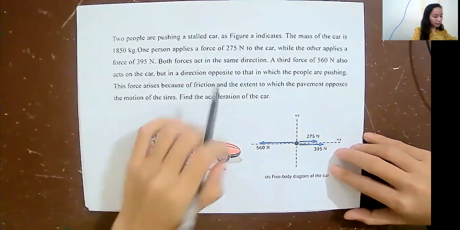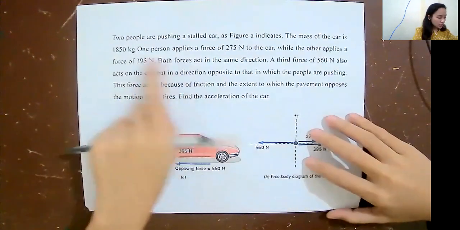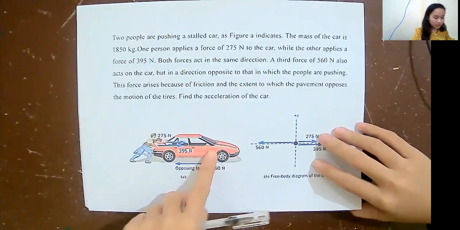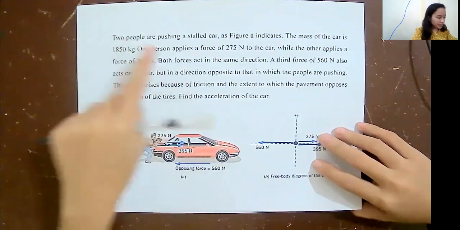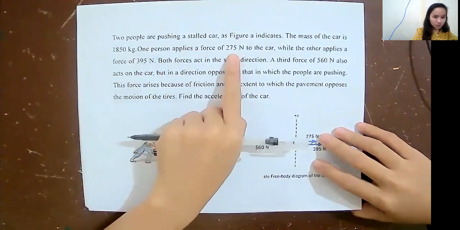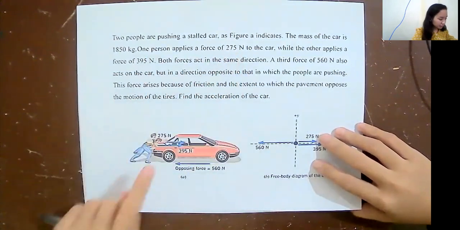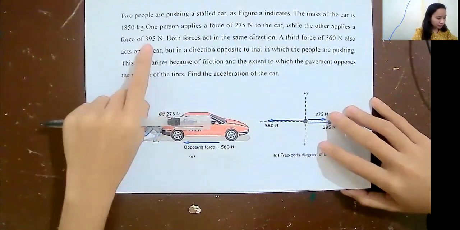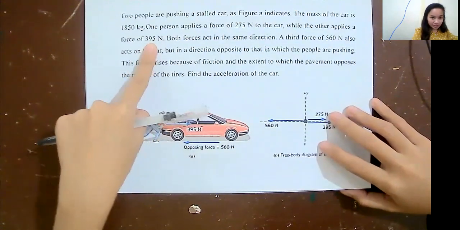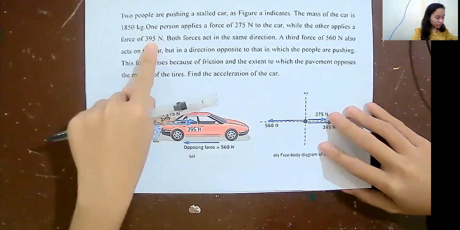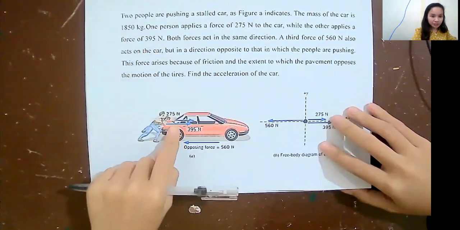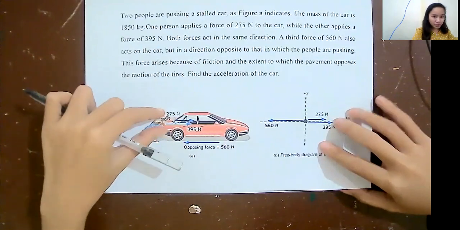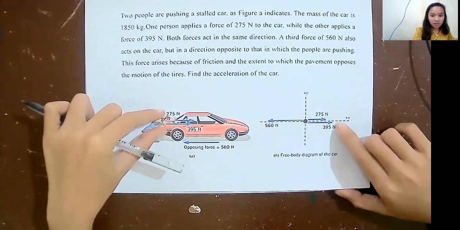So from the problem, you have here the mass of the car. This car has a mass of 1,850, and then one person applies a force of 275 newtons, and another person applies 395 newtons. So there are two forces pushing the car in the positive x direction.